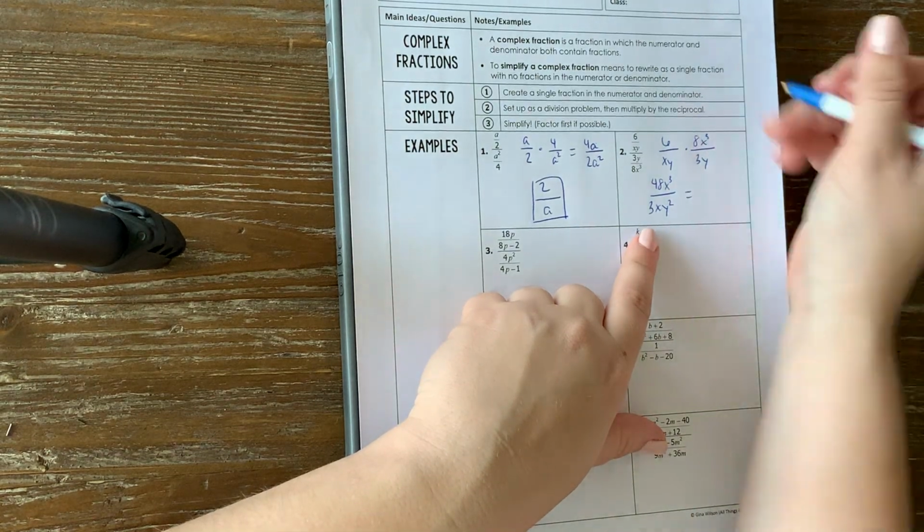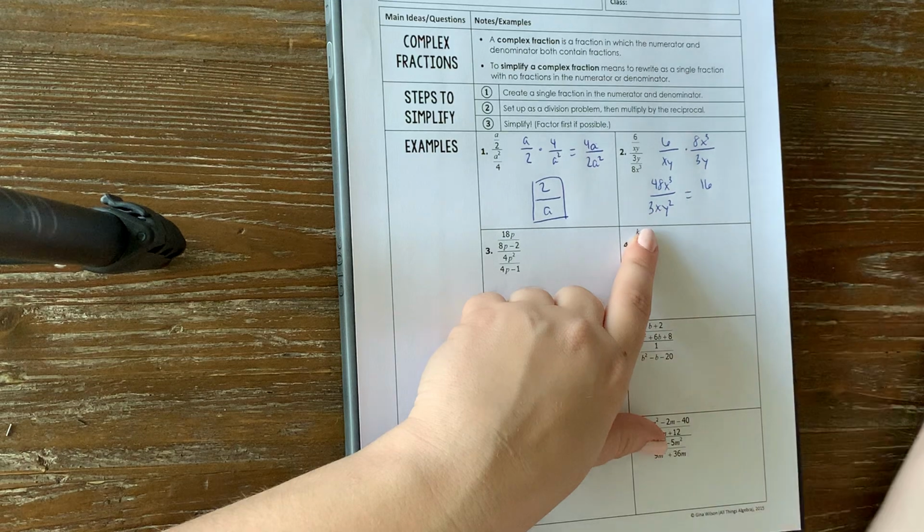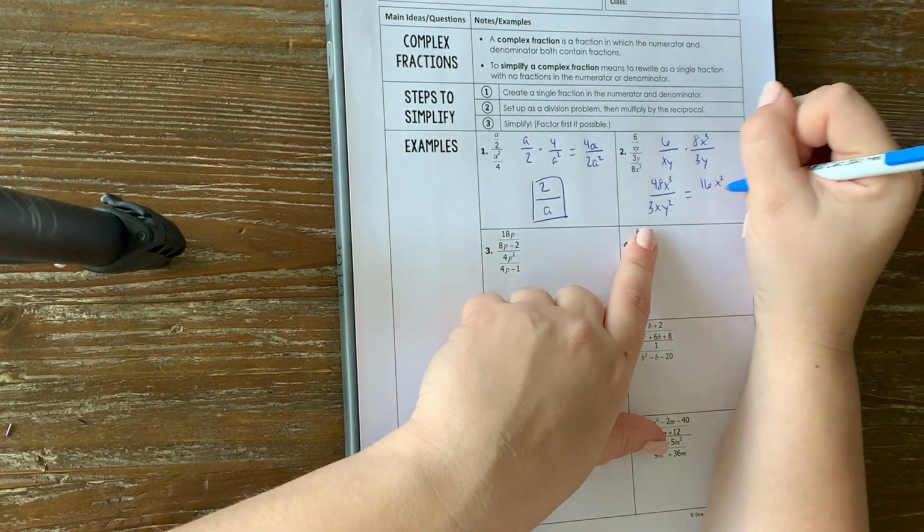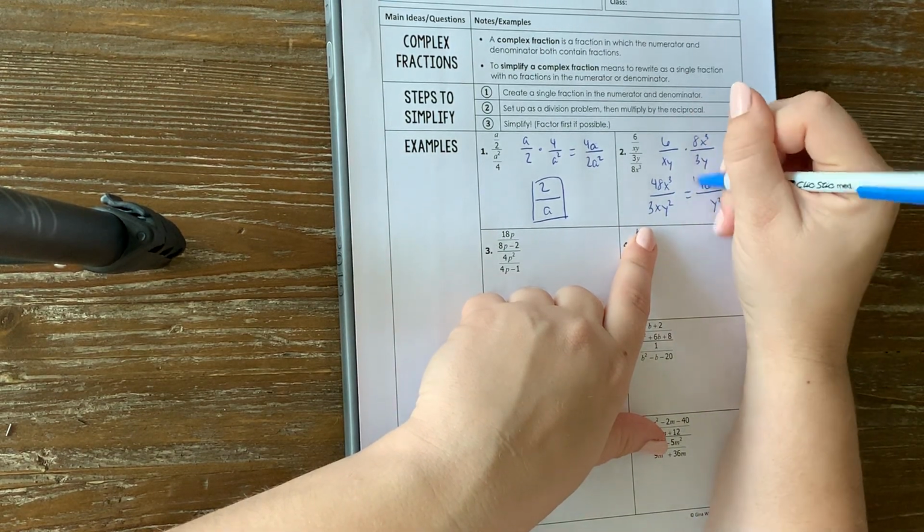48 over 3 simplifies to 16. x cubed divided by x is x squared. And then that y squared would just pull over.